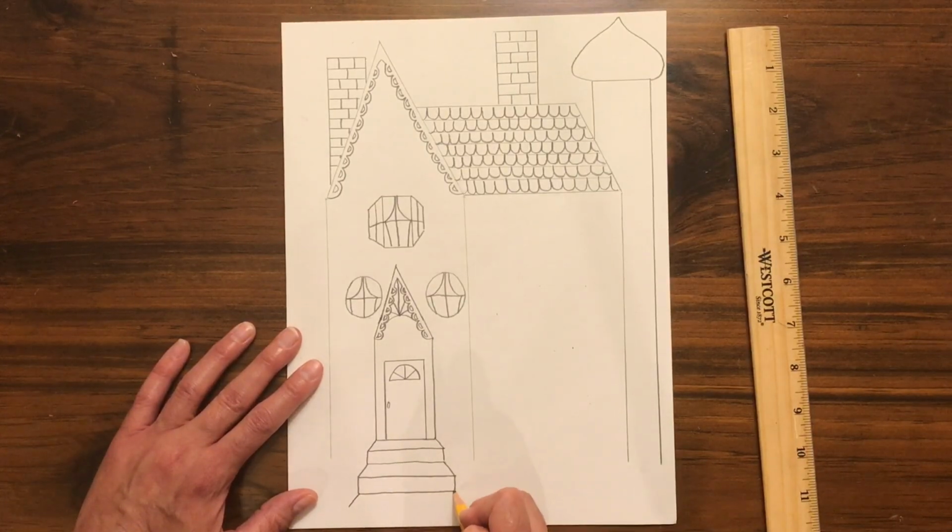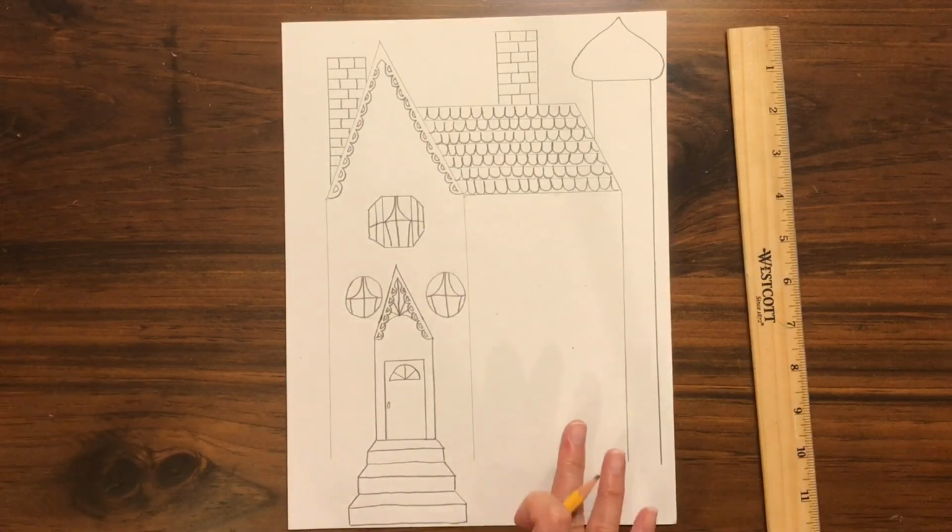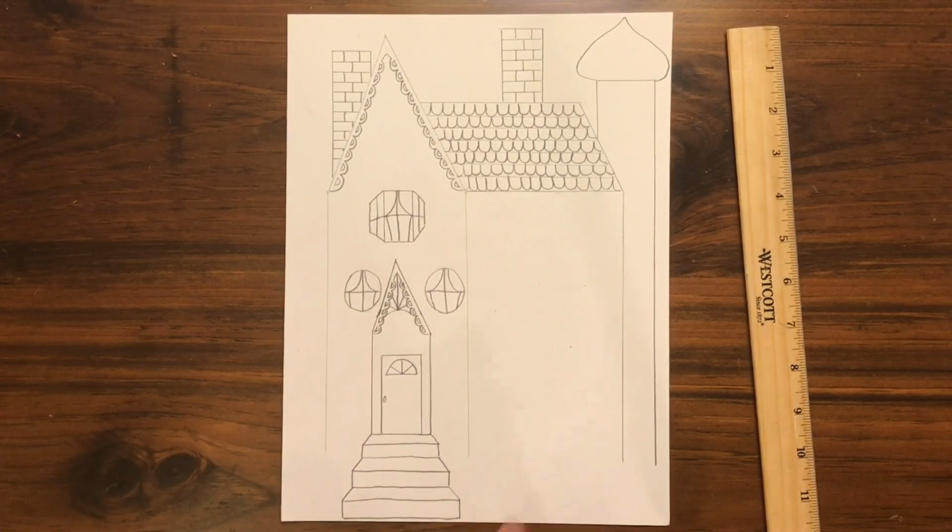Out, out, down, down, across, and across. There's my front steps.